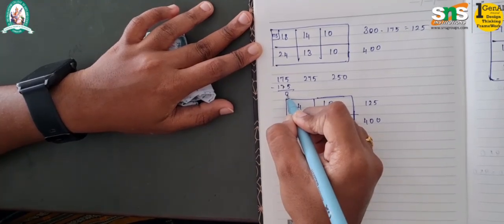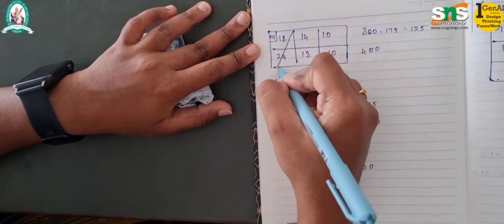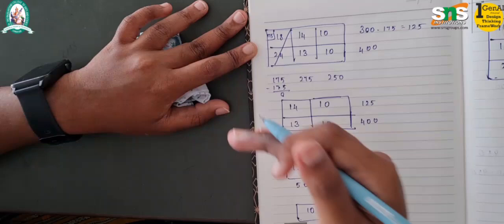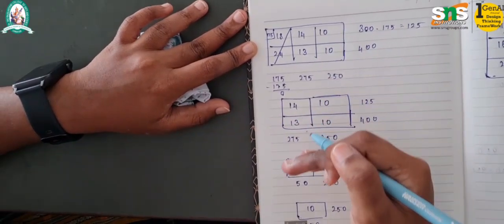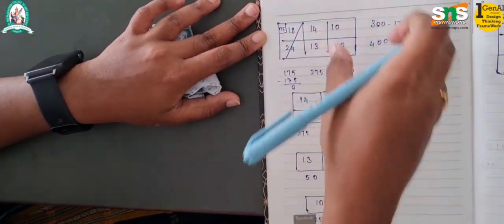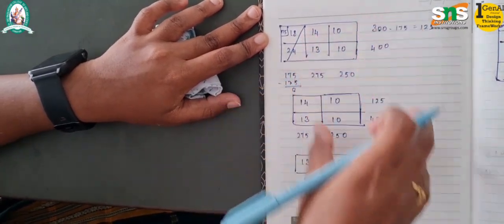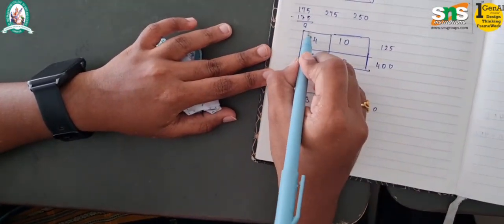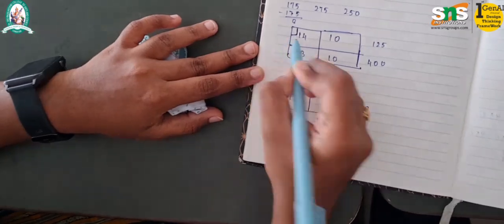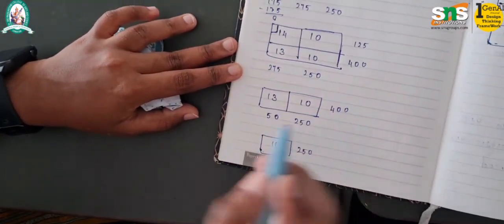Okay. So now we are going to strike out the value for which we get an answer of 0. So here only we get an answer as 0. So I am going to strike out the first column. Then in the next step, we are going to write the remaining values which we obtained from the previous step. Again, we are going to allocate in the corner value because this is the northwest corner rule.